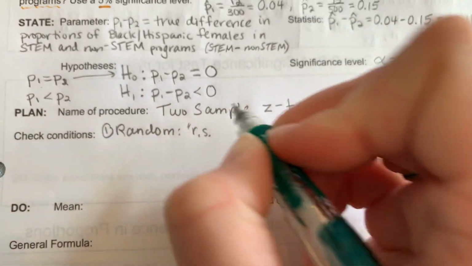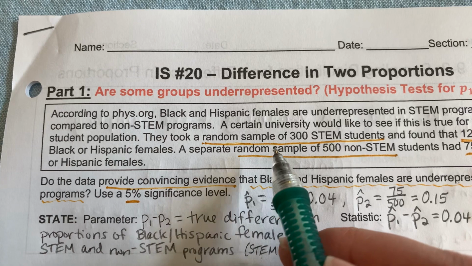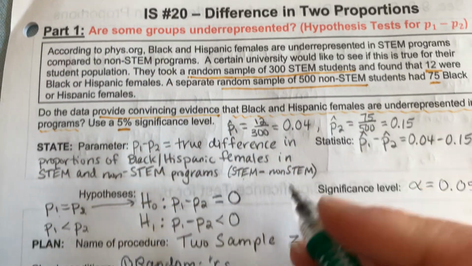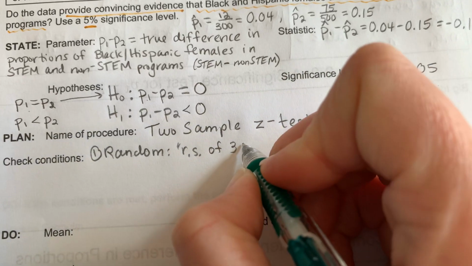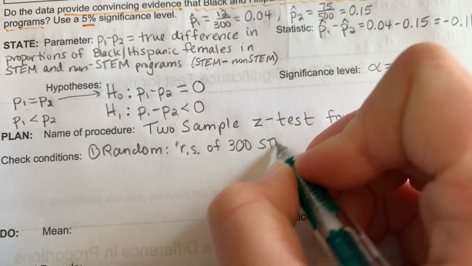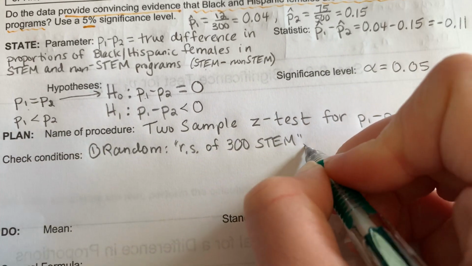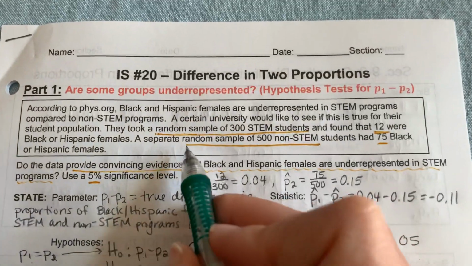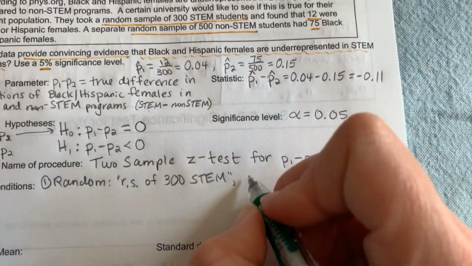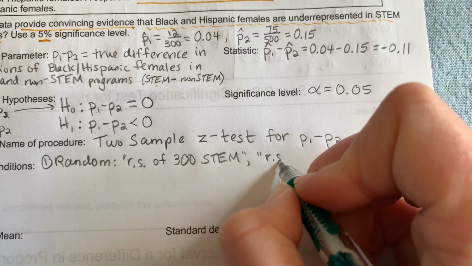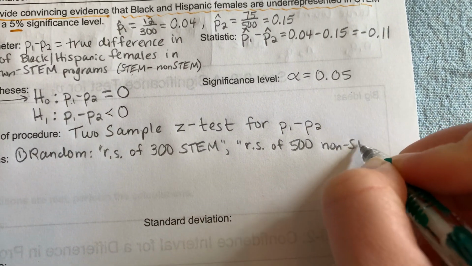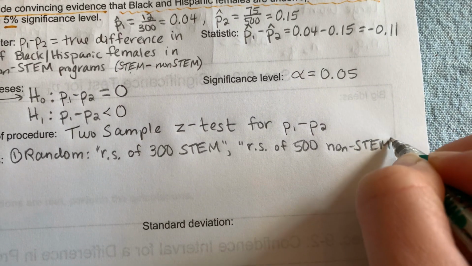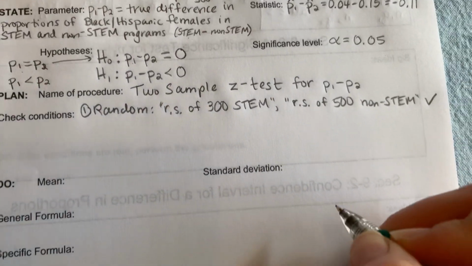So I look back up at the problem and it says they took a random sample of 300 STEM students. So I'm just going to quote that. Random sample, R.S. for random sample, of 300 STEM. And they also took a random sample of 500 non-STEM students. Okay, that random condition is met.